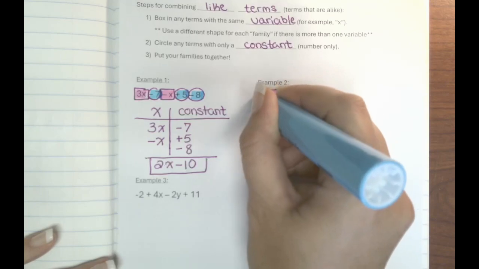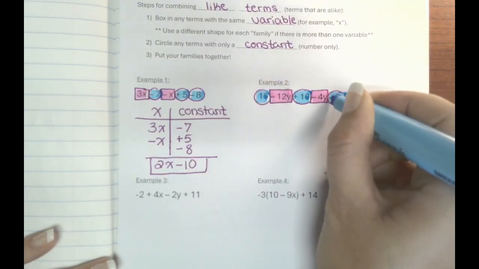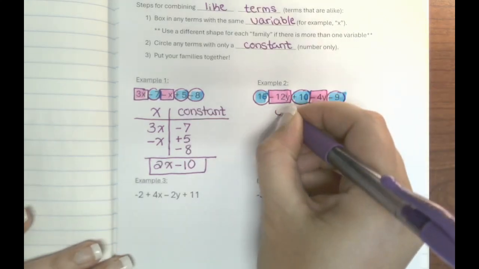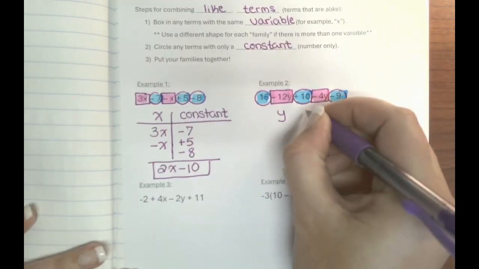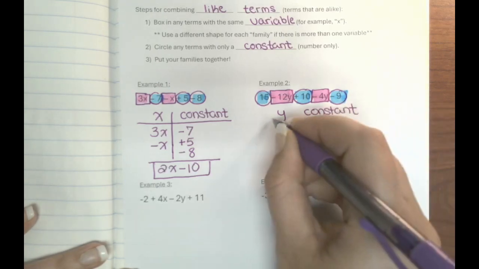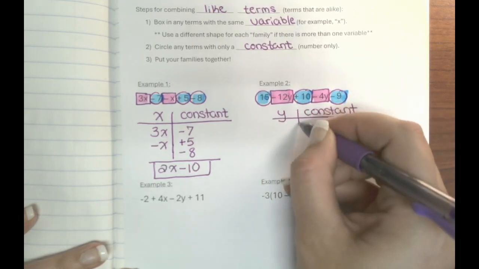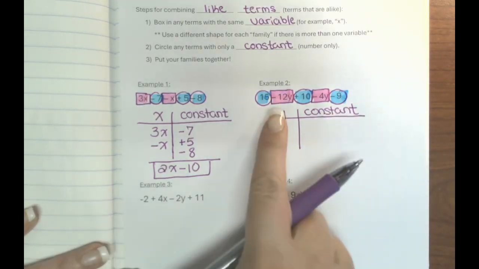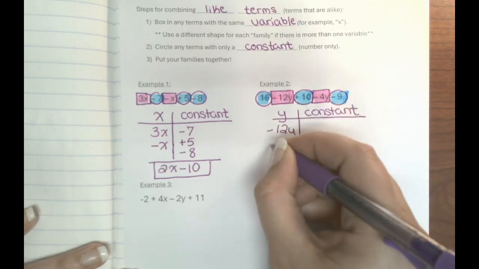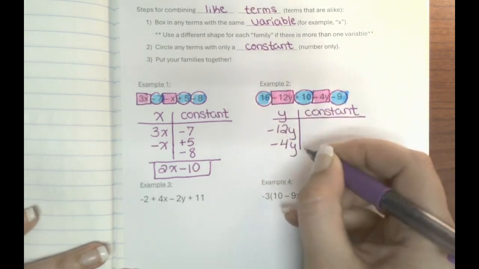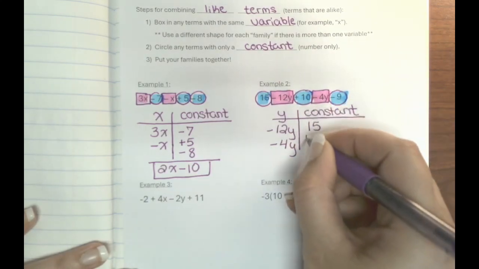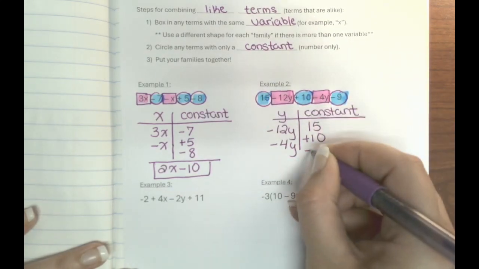And that's what the little T chart helps you do, is just combine them. So this time it's my y family and my constant family. So in my y family, I would have negative 12y, and I would have negative 4y. In my constant family, I would have 15, a positive 10, and a negative 9.